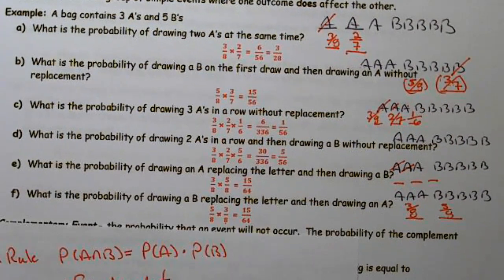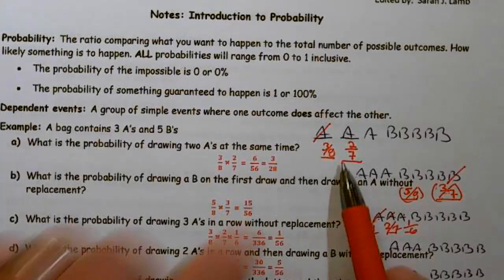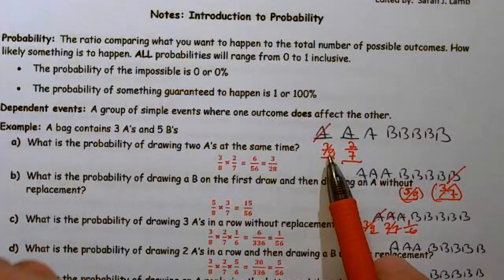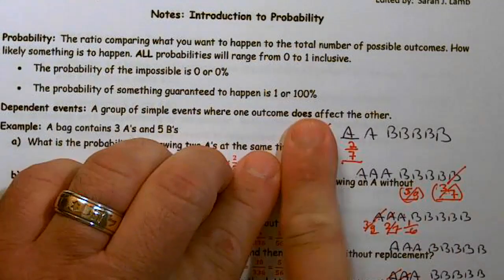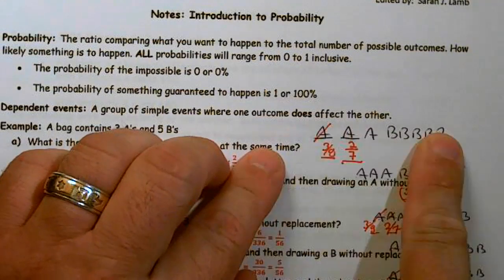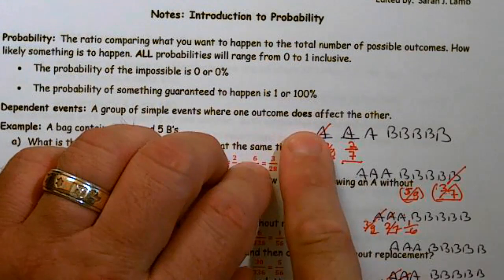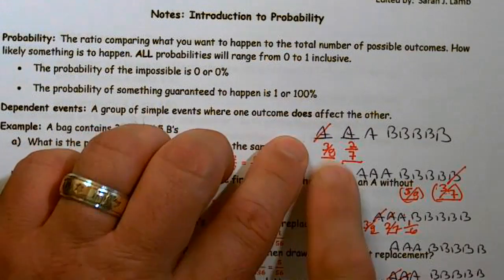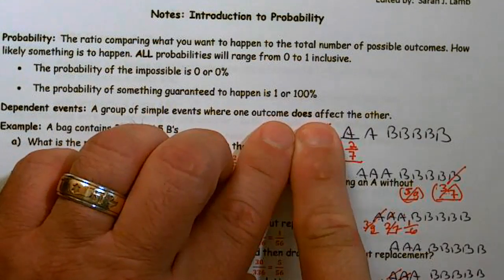So if you have a dependent event, as long as you can make it into a situation where it's an independent event, then you can go ahead and multiply them. And that's what we did up here. Once again, we drew an A, and then we acted like we had a bag that no longer had 8 letters, 3 of which were A's. We started off with 3 A's out of 8 letters. We had a second bag that had 2 A's out of 7 letters.